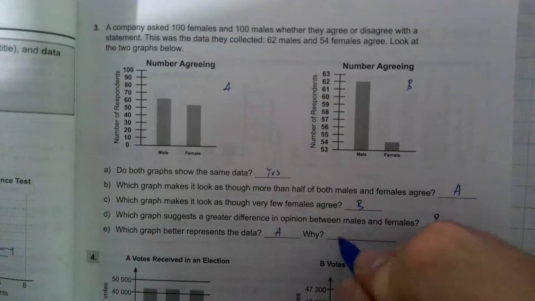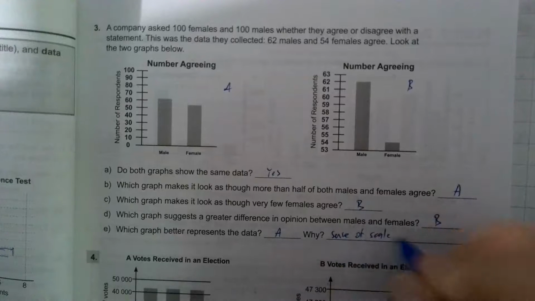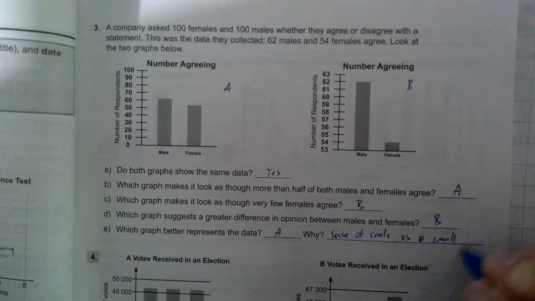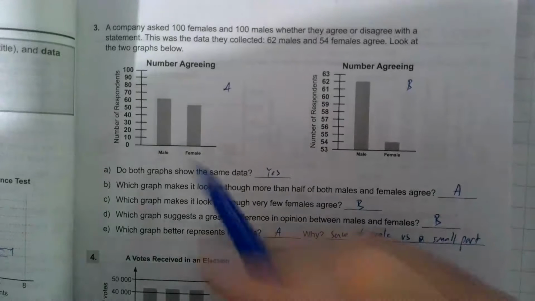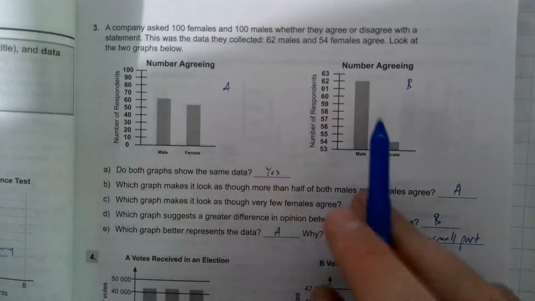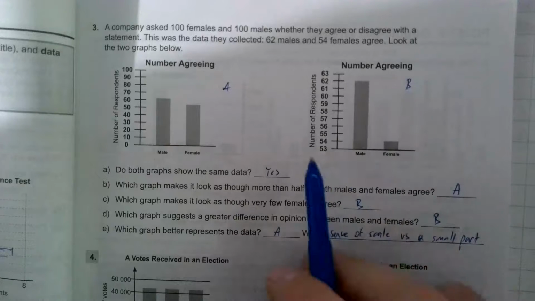Which graph better represents the data? I would say graph A, because it gives a sense of scale versus a small part. Okay, so it gives us a scale of 100 and says, well, it's over halfway, where this one doesn't give us that sense of scale. It also doesn't start at 0.